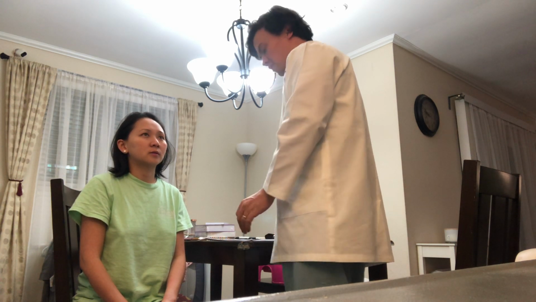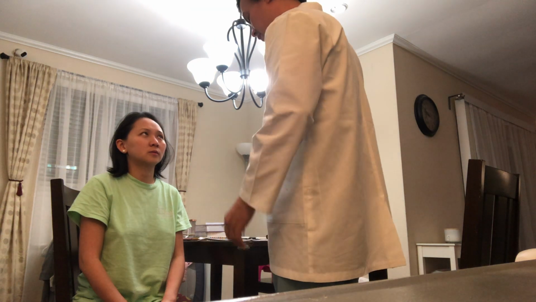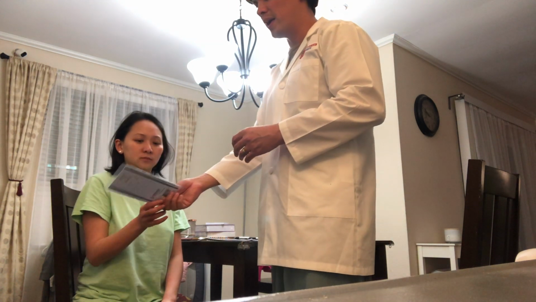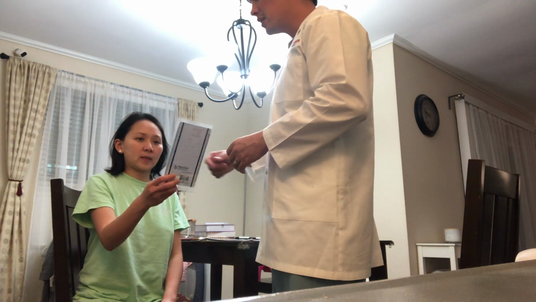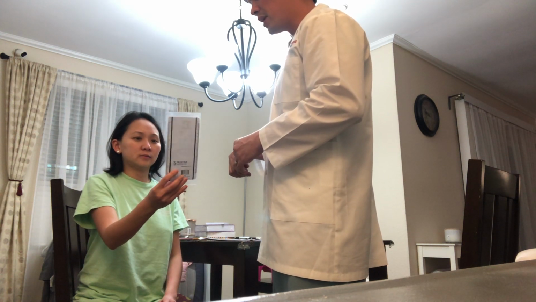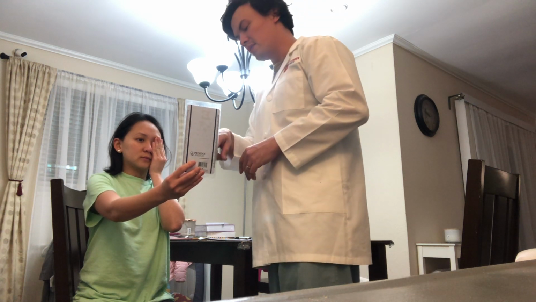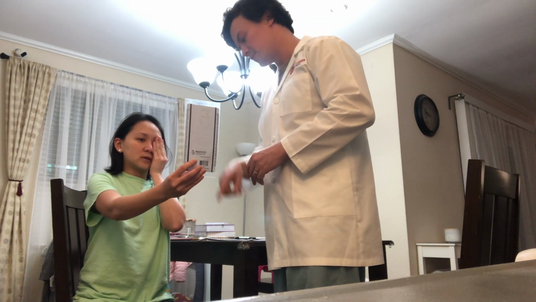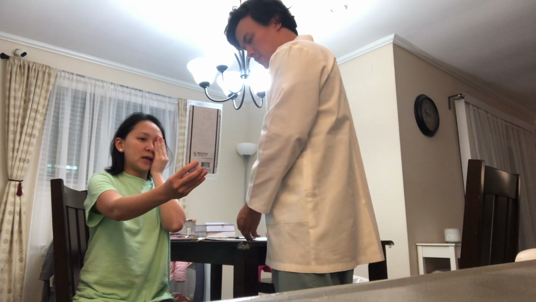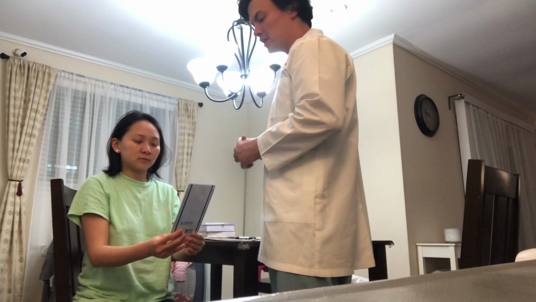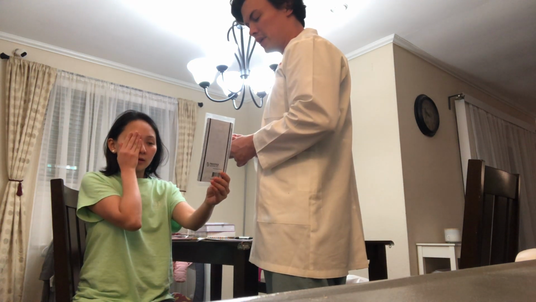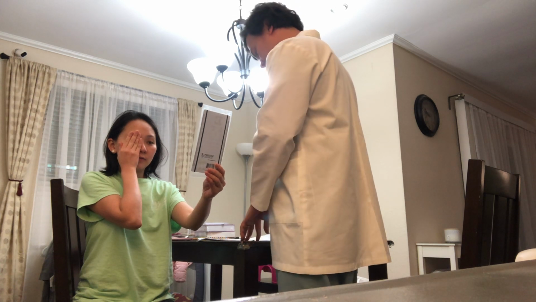The next one is your eye check. You ask the patient for the visual acuity using the Snellen chart. Ask the patient to hold with one hand and then cover the other eye with your other hand. Read the smallest letter you can see from this chart. LTFPH. Okay, thank you. And then using the other hand, cover your eye. LTFPH.